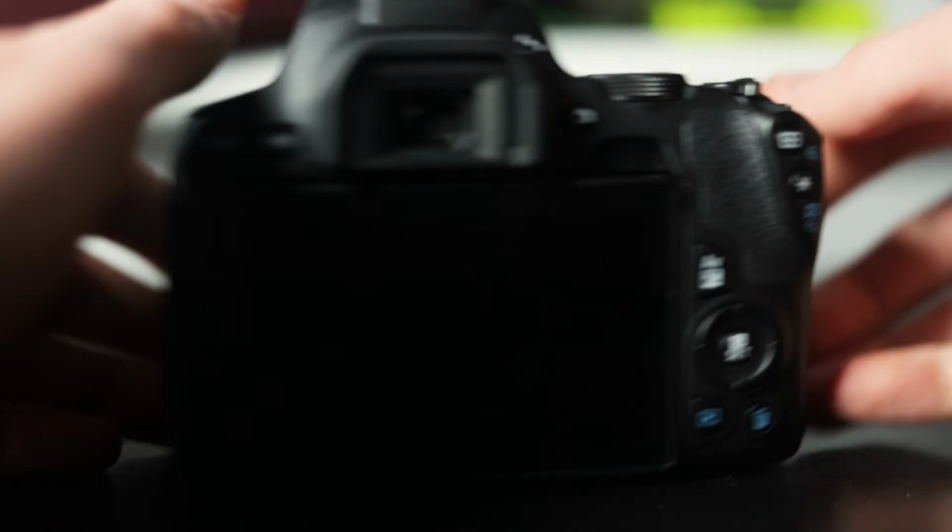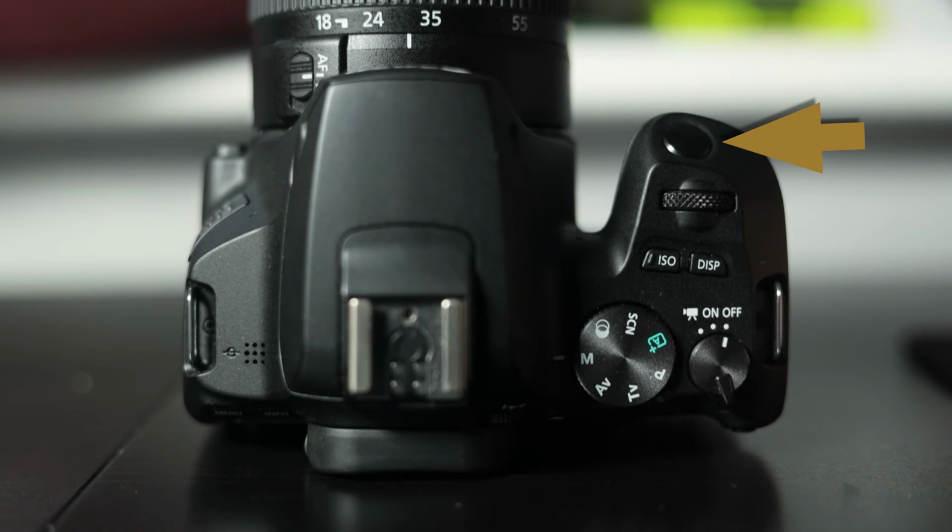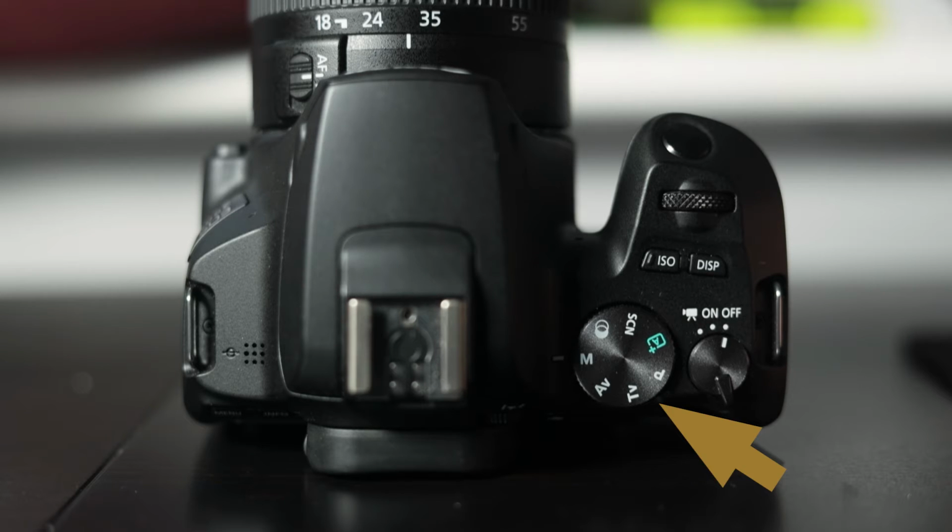On the top of the camera you have your shutter button, which will either show you your exposure and find your focus when half pressed. Fully pressing the button will take your photo. You also have the on-off video switch which allows you to turn your camera off, on to video mode or to picture mode. Finally, you have your mode selection dial.